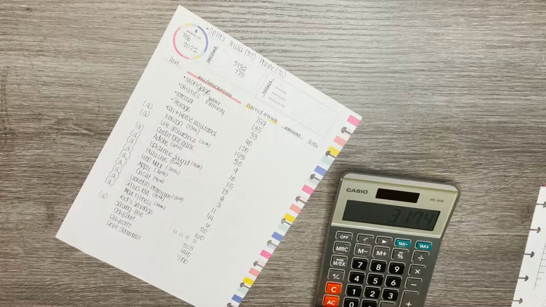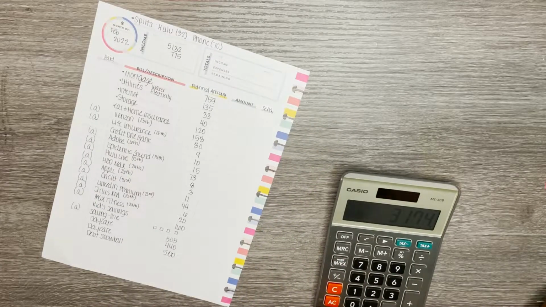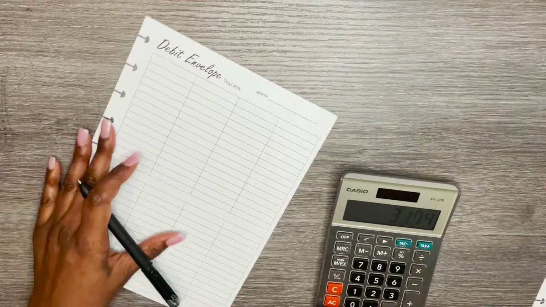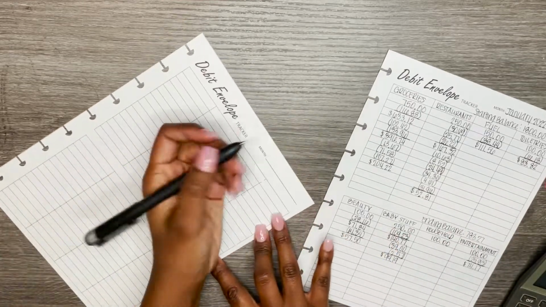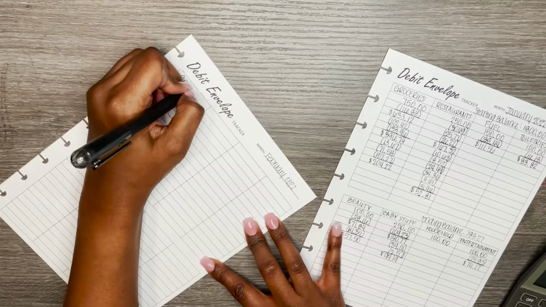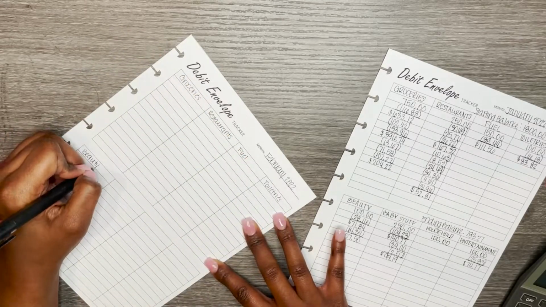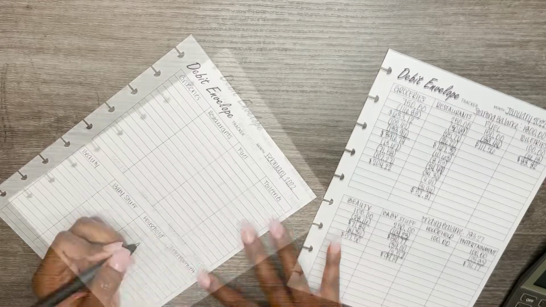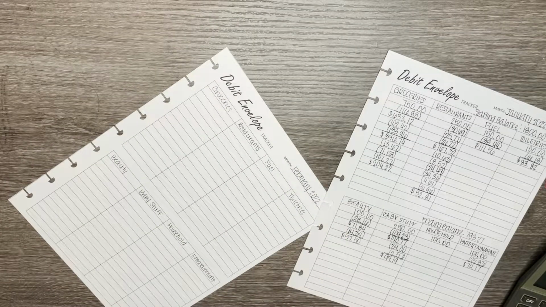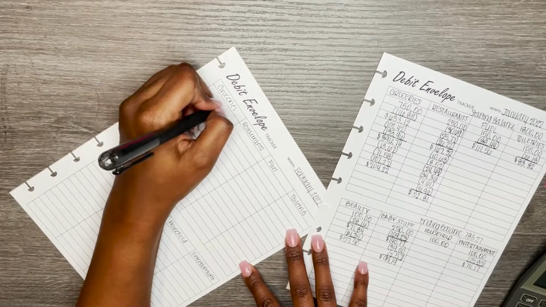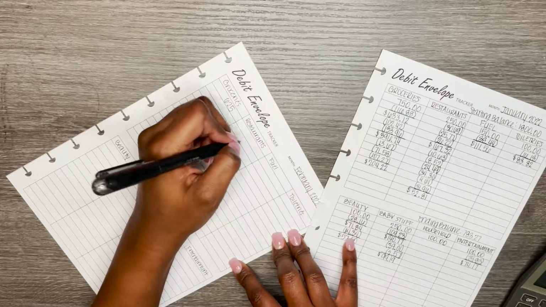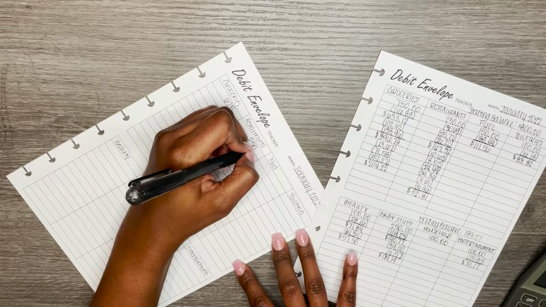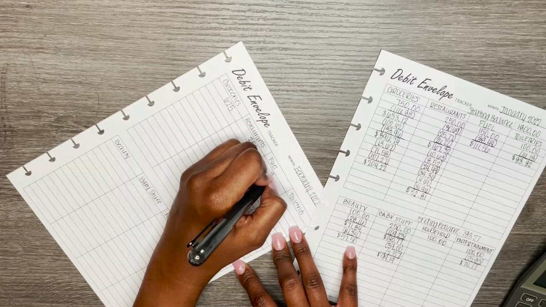Let's just jot that down right here. $31.74. Okay, so the next thing I'm going to do is fill out my debit envelope sheet. This is just a sheet that I make up every month. It's going to be pretty much similar to this one. So I am going to take a look at my laptop and just kind of fill things in. So for groceries, I have budgeted $6.25. Restaurants is $2.50. Gas is $2.50.